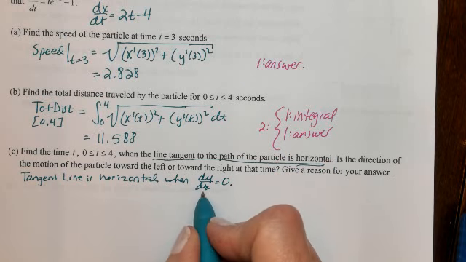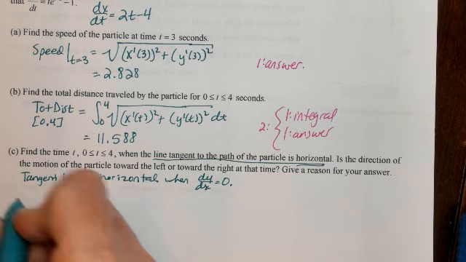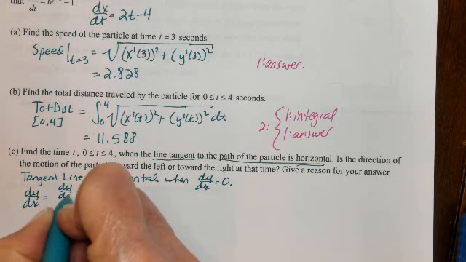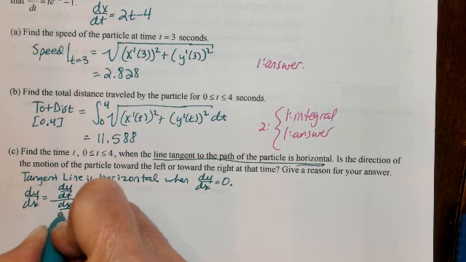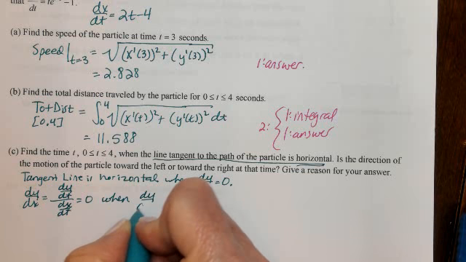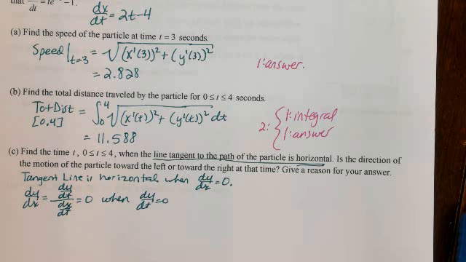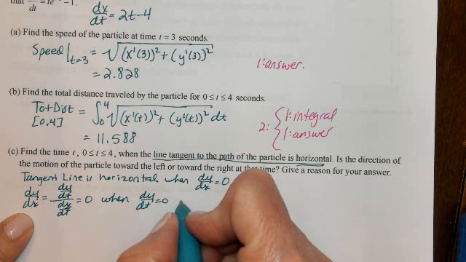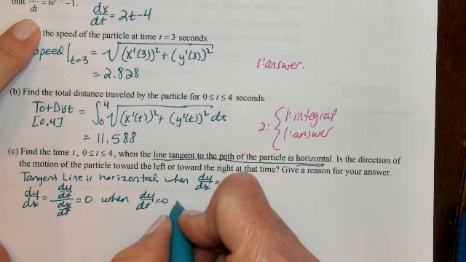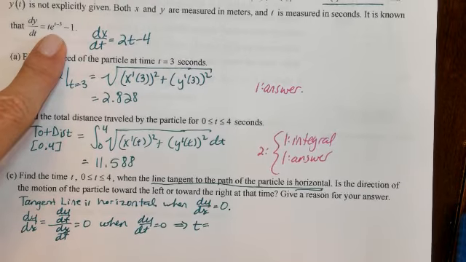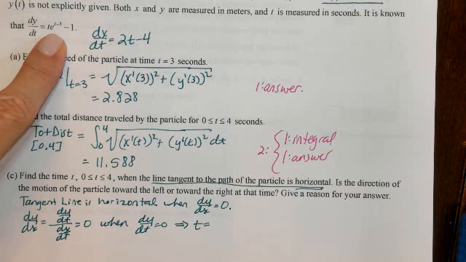Now dy/dx, which is dy/dt over dx/dt, is 0 when dy/dt is 0, right? When the numerator is 0, the slope will be 0. And dy/dt is 0 at t equals, so I'm going to set just dy/dt equal to 0 and find that time.